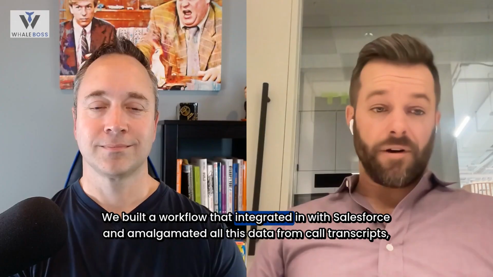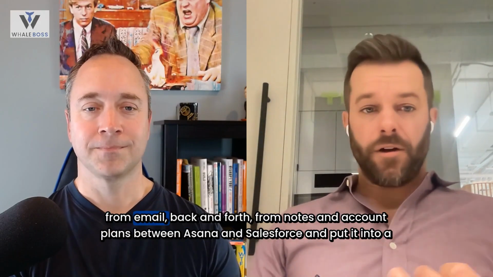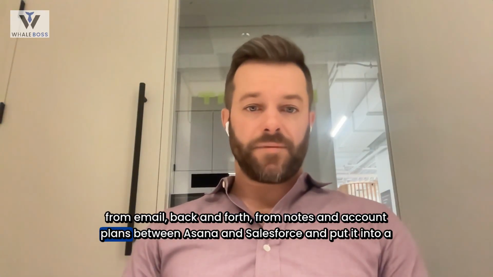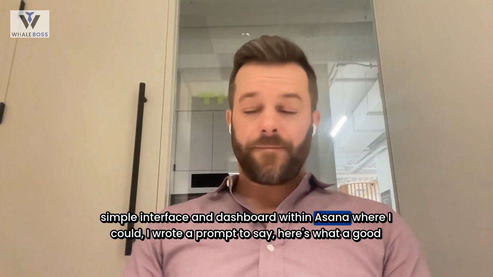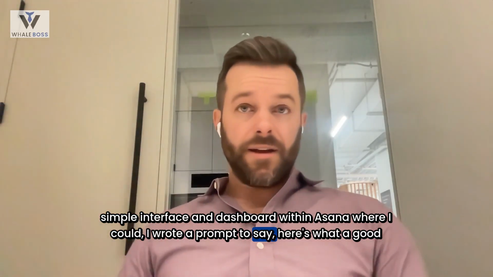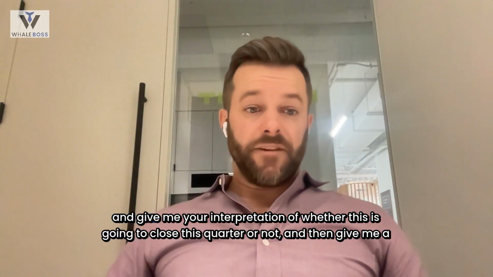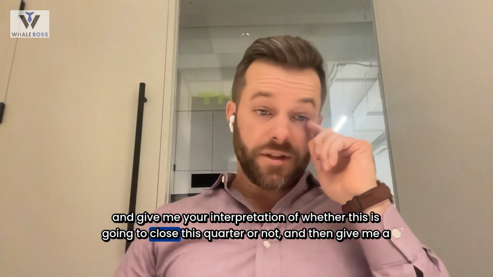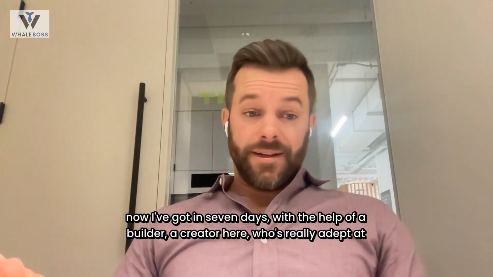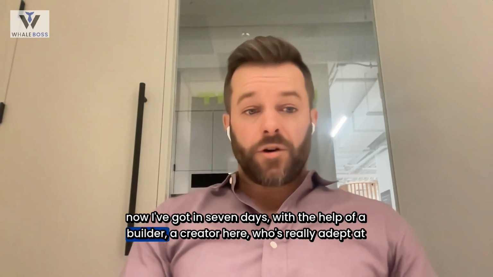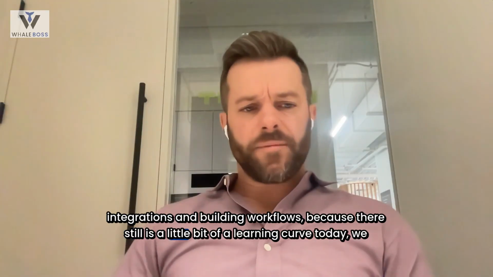We built a workflow that integrated with Salesforce and amalgamated all this data from call transcripts, from email back and forth, from notes and account plans between Asana and Salesforce, and put it into a simple interface and dashboard within Asana, where I wrote a prompt to say, here's what a good deal looks like that's likely to close. Here's what a not so good deal looks like, and give me your interpretation of whether this is going to close this quarter or not, and then give me a justification for why. And now I've got that in 7 days, with the help of a builder, a creator here who's really adept at integrations and building workflows, because there still is a little bit of a learning curve today.